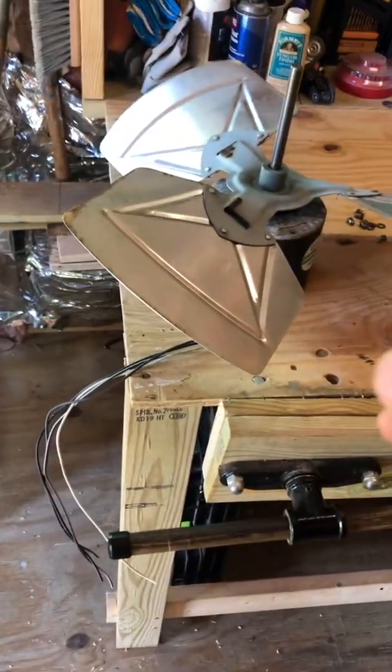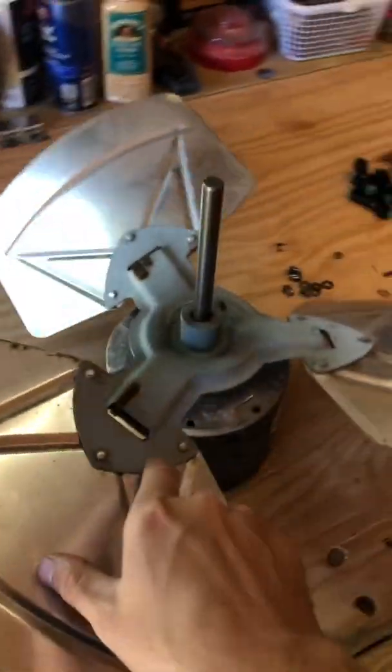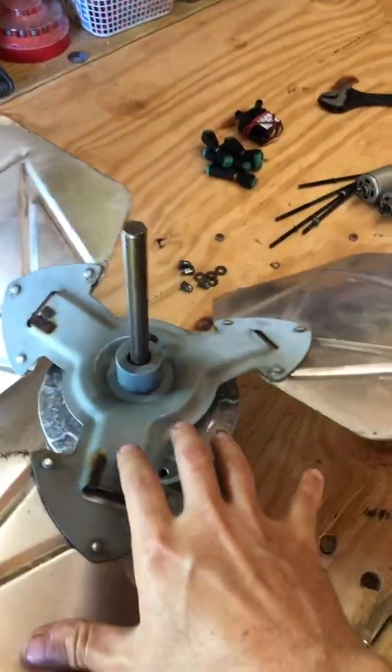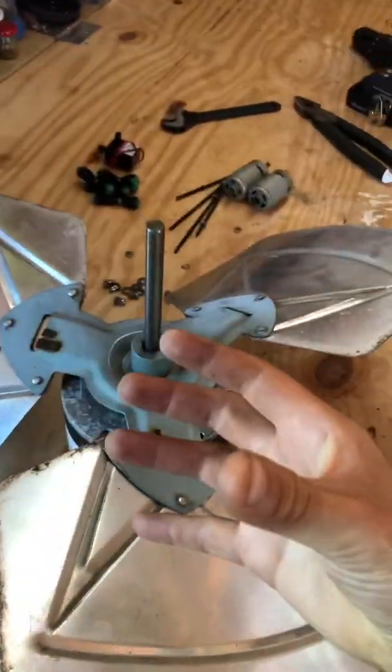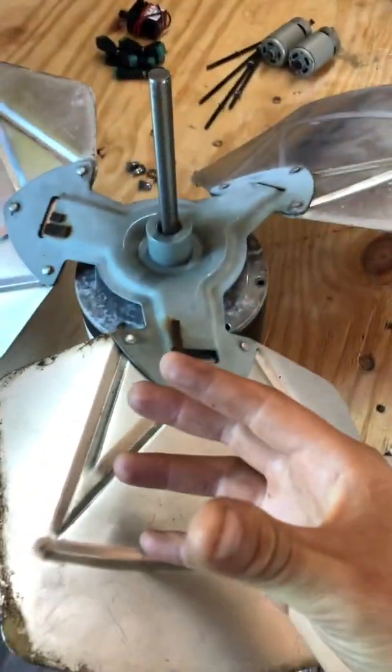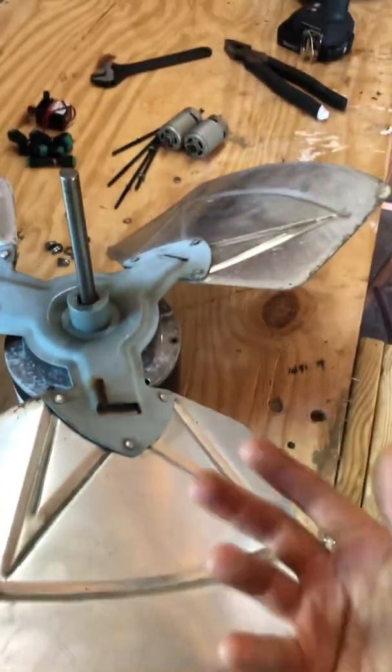Let's say this thing outputs a certain amount of air. Let's say it's X, right? If I double the size and the power consumption of the motor, a lot of people might intuit that I would double the amount of air that the motor moves. That is not true.